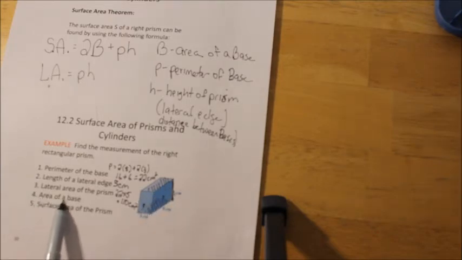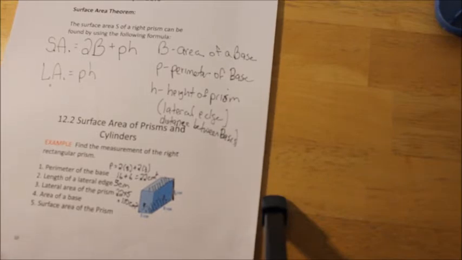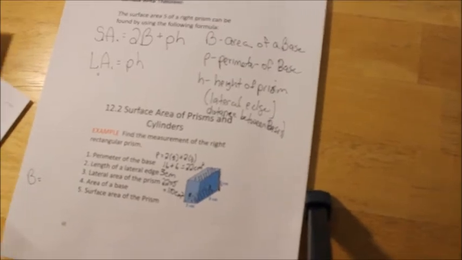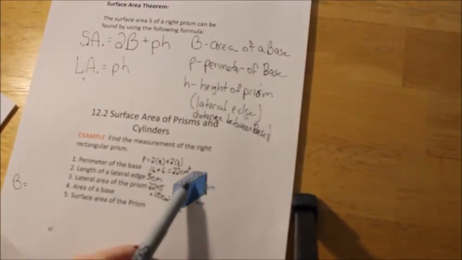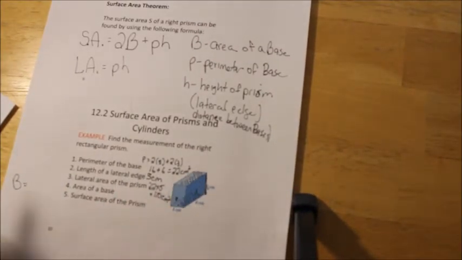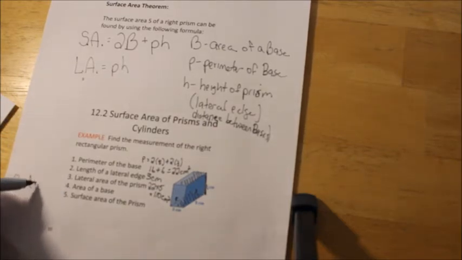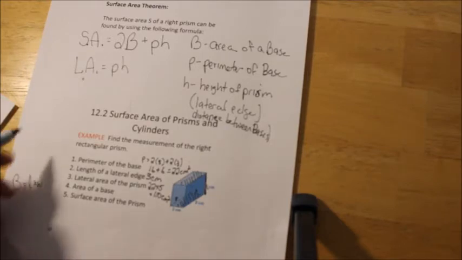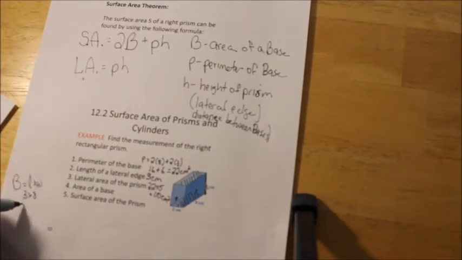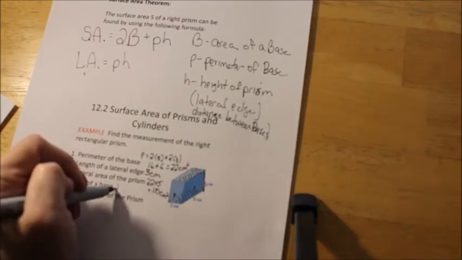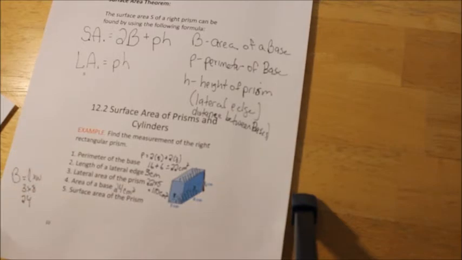And now we want to find the area of the base. Well, to find the area of the base, it's a rectangular prism. So we know it's a rectangle. How do you find the area of a rectangle? Your capital B formulas will change depending on what your base is, right? So if we've got a rectangle, it's going to be length times width, which is 3 times 8, which is 24. So the area of the base is going to be 24 centimeters squared.